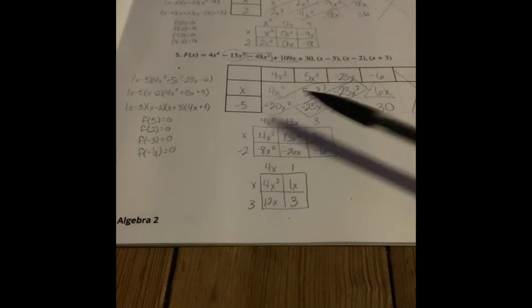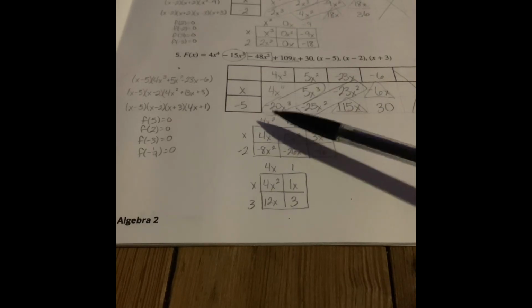I don't write these extra boxes on the side. I just write it on the outside. You can write it however you want. Doesn't really matter. Got 4x squared, 13x, and 3.